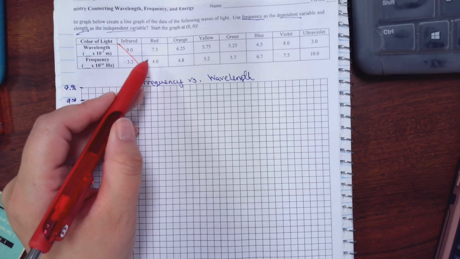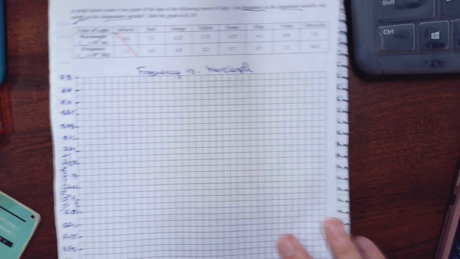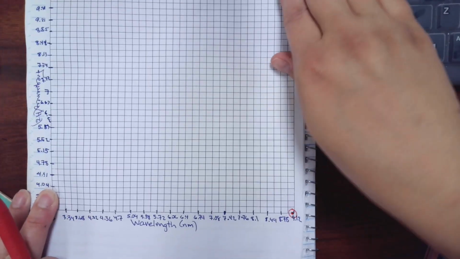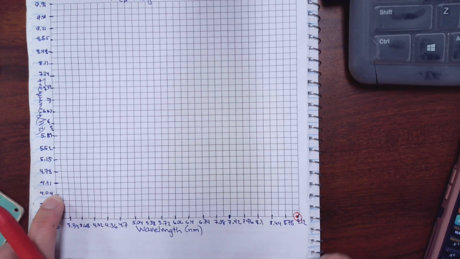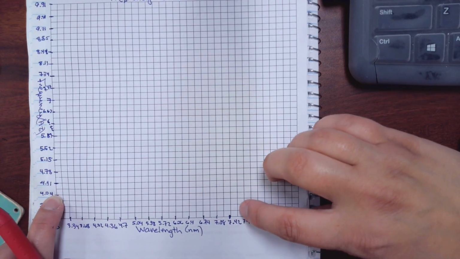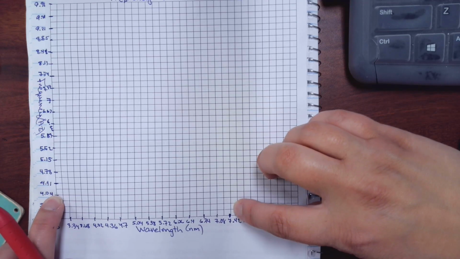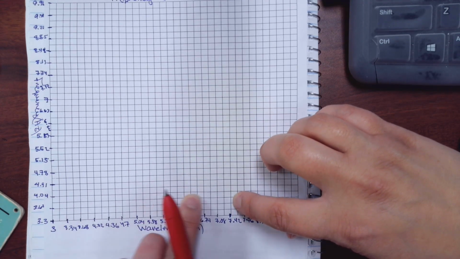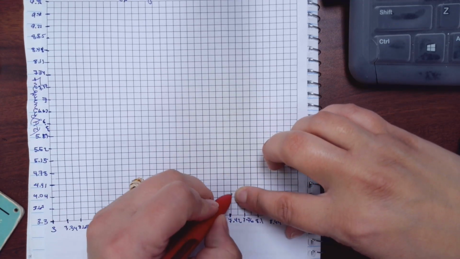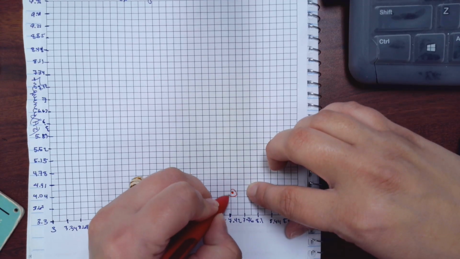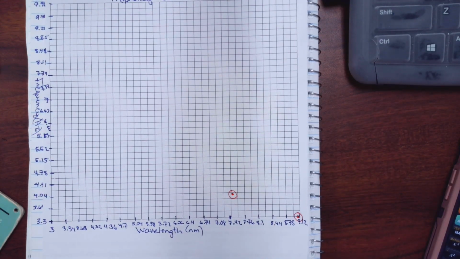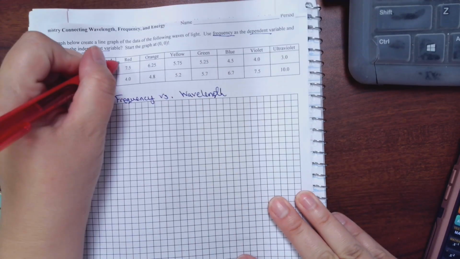So a wavelength of 7.5, frequency of 4. So I'm going to go to my frequency of 4, which is right here. And then my wavelength was 7.5, which is going to be just past this line here. So I'm going to slide that out, put my dot, and a circle around it. All right, and I'm going to cross off that point.